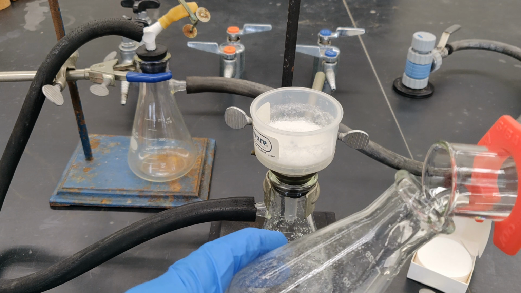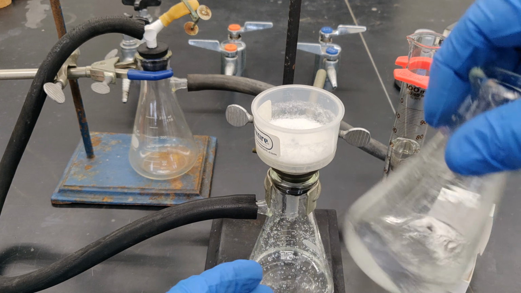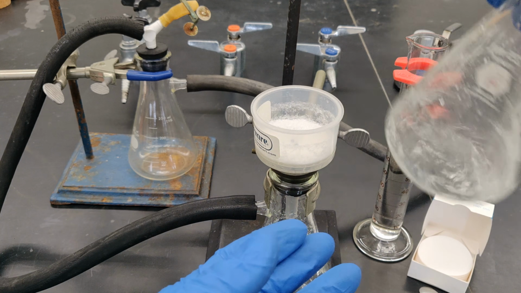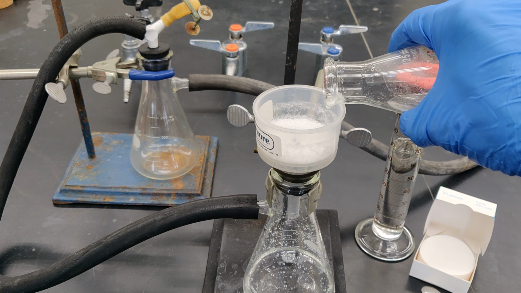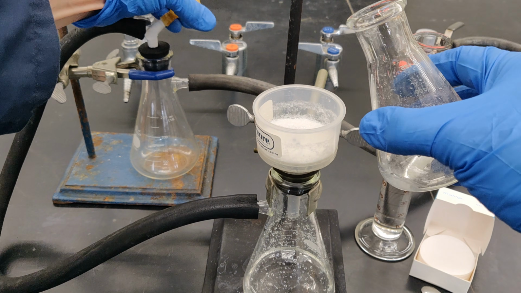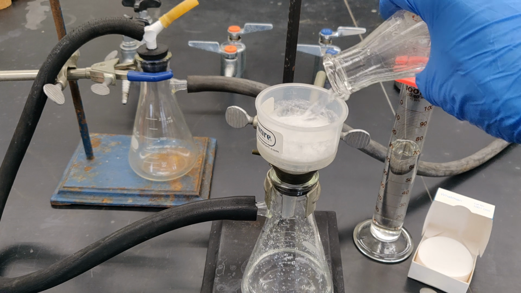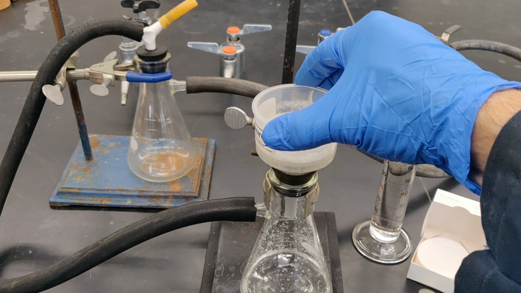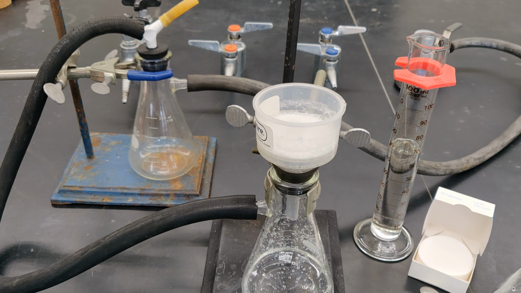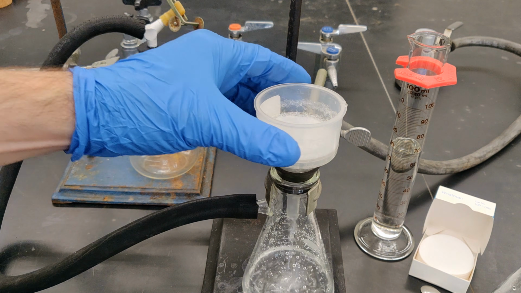Add another small portion of water for the purposes of transferring and rinsing. Momentarily break the vacuum to allow the liquid to thoroughly rinse the filtrate off the collected solid. Then reapply vacuum to remove the rinse.